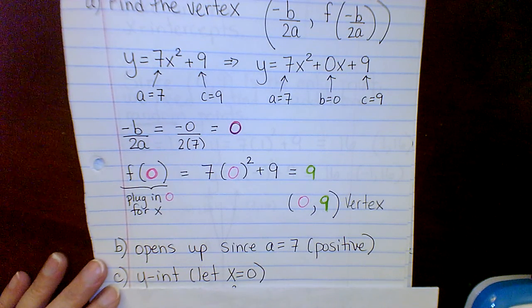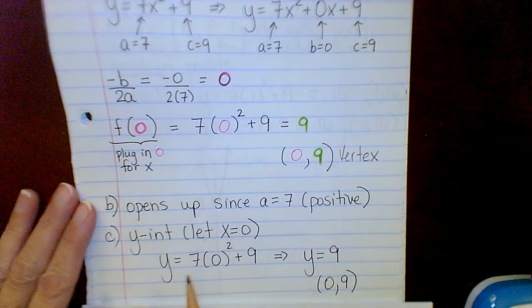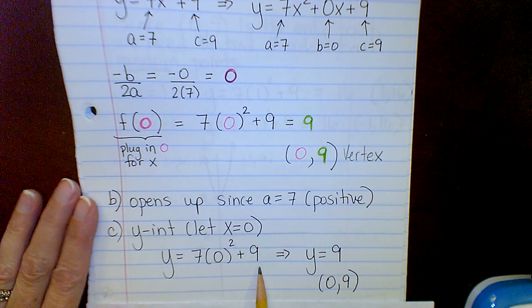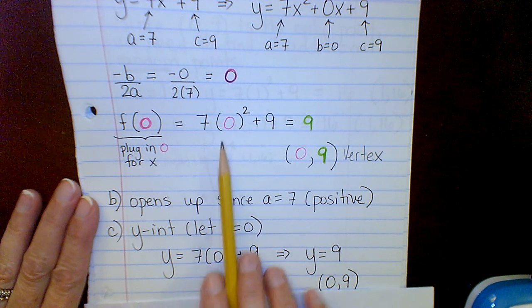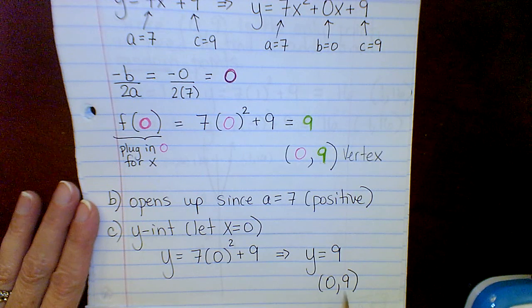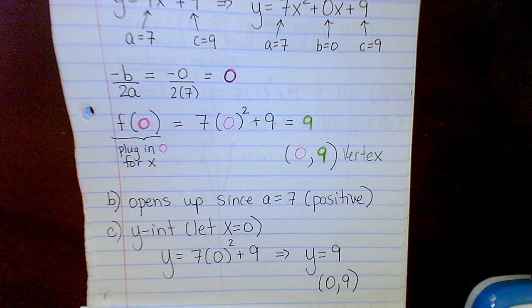The y-intercept, let's plug in 0 for x. Okay, so it's 7x squared plus 9, so we're going to plug in 0. That looks familiar. Like maybe we just did that up here. It works out that my y-intercept happens to also be my vertex. That's why I picked this one, because I knew that there was going to be some weirdness happening there.